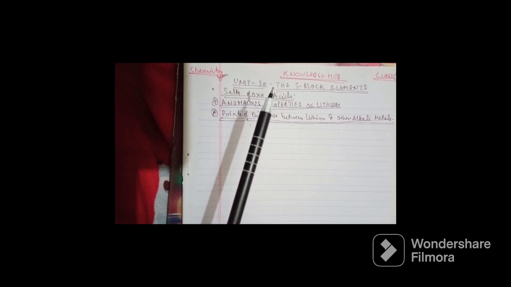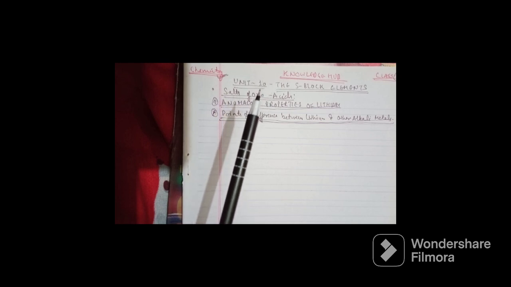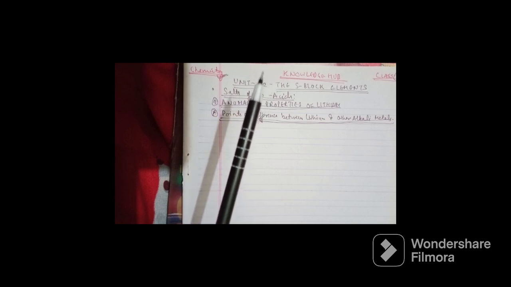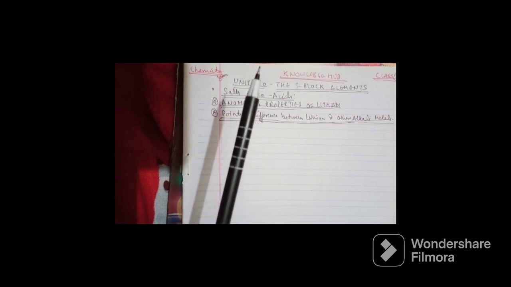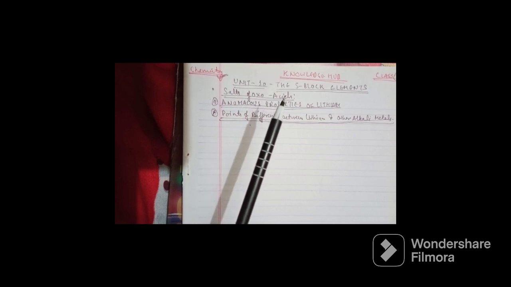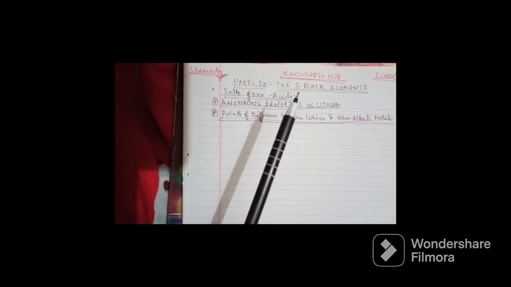Unlike other alkali metals, LiCl, which is lithium chloride, is deliquescent and crystallizes as a hydrate, LiCl.2H2O, whereas other alkali metal chlorides do not form hydrates.